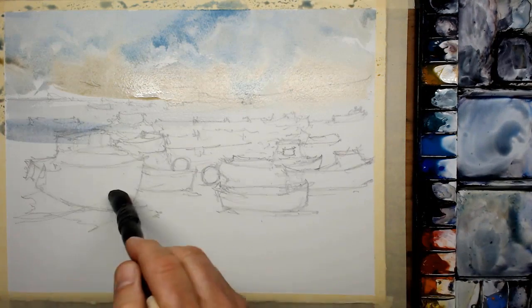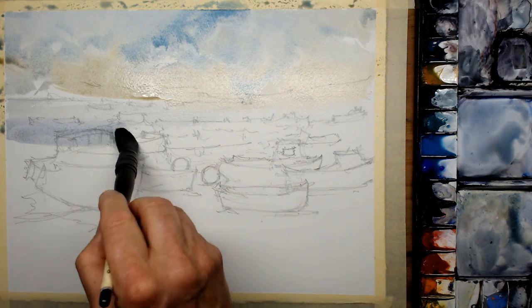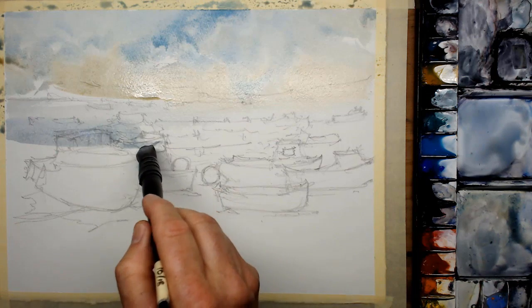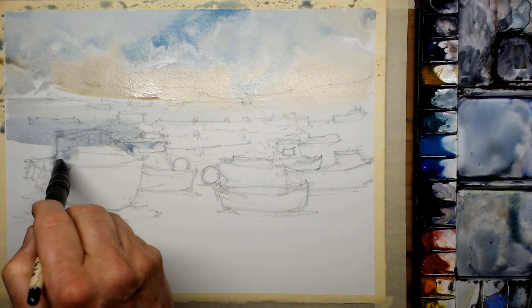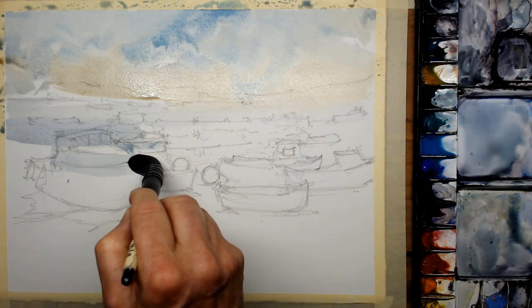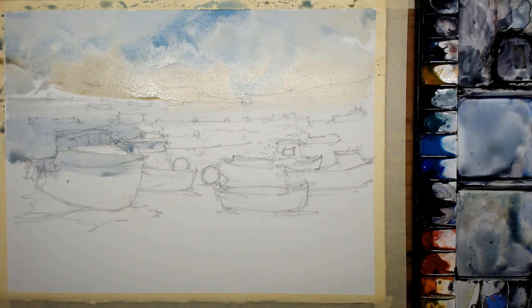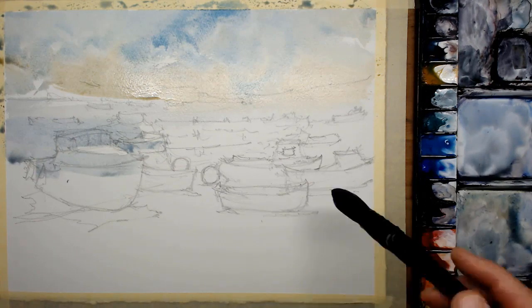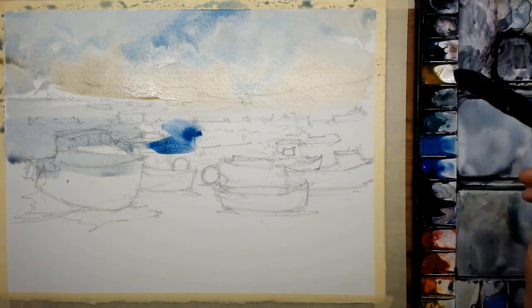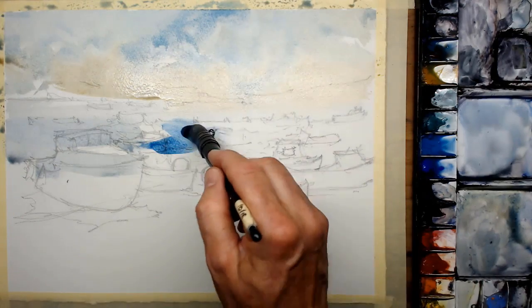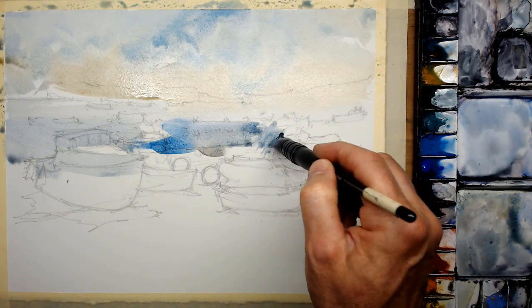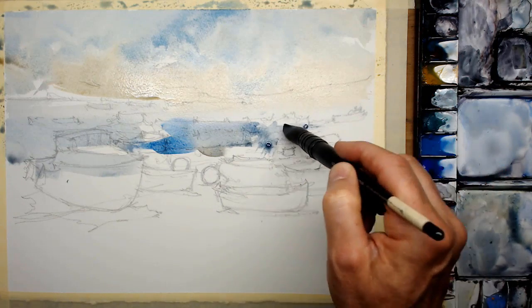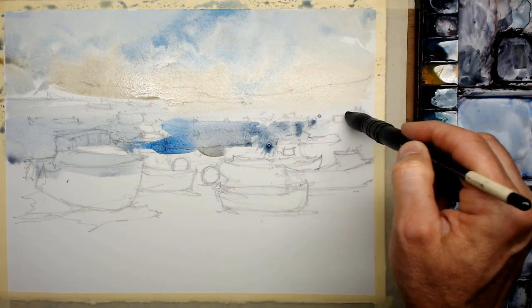And the sky was done so quick. It's just really quick. Because the sky isn't a massive part of the overall composition, we don't want to spend an awful lot of time laboring on it. So very quick. I started with a bit of yellow ochre across the horizon, and then a bit of darker blue, cerulean blue, bit of a mixture of cerulean blue and cobalt blue coming down over the top.